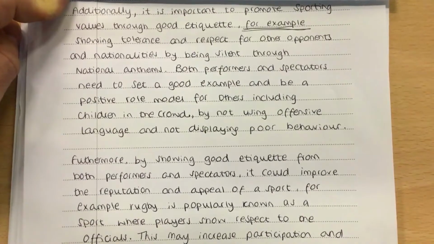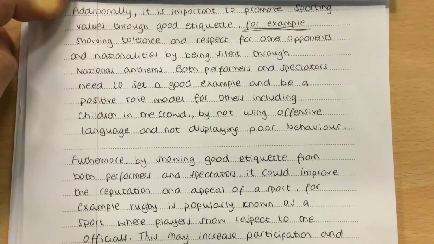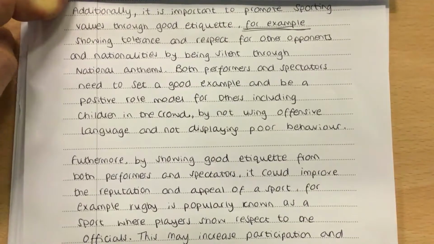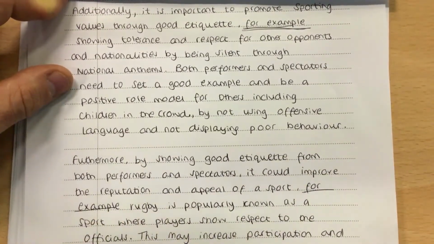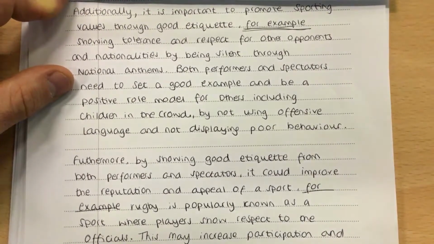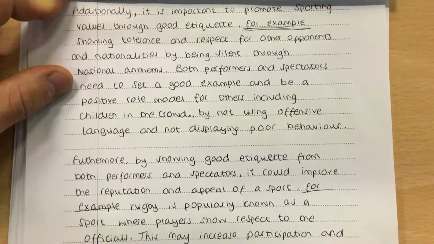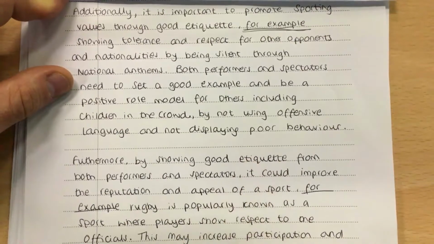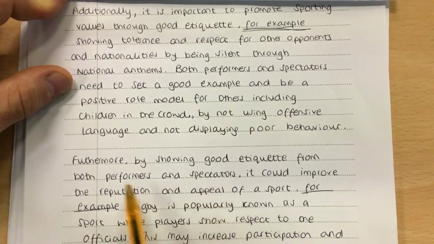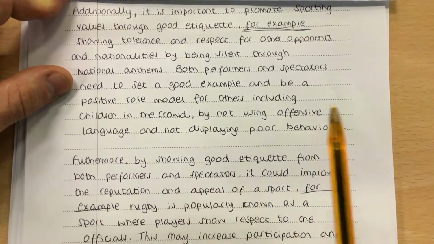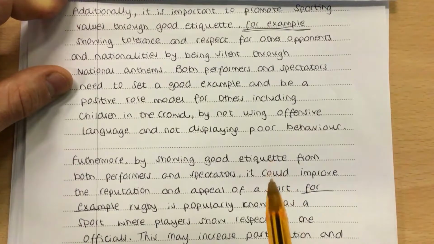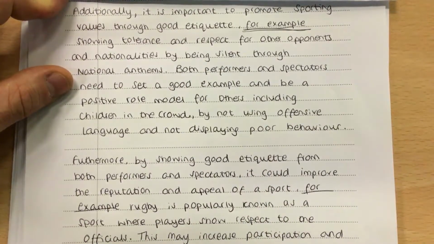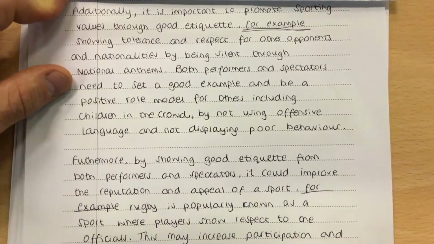Right, last little bit. Furthermore, by showing good etiquette from both performers and spectators, it could improve the reputation and appeal of a sport. Again, I've made it really specific. For example, rugby is popularly known as a sport where players show respect to the officials. Okay? So I've talked there about both performers and spectators under that good etiquette. So I'm showing the examiner that I know that both performers and spectators need that good etiquette in order for the sport to have a good reputation. Okay?